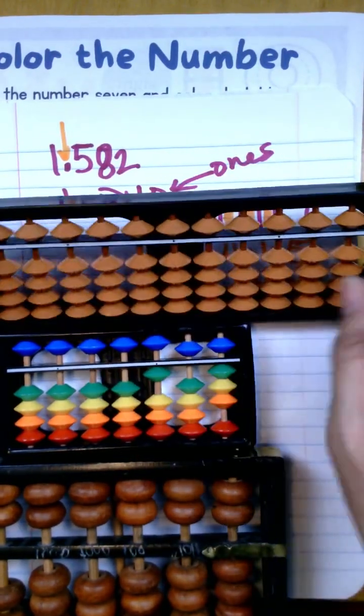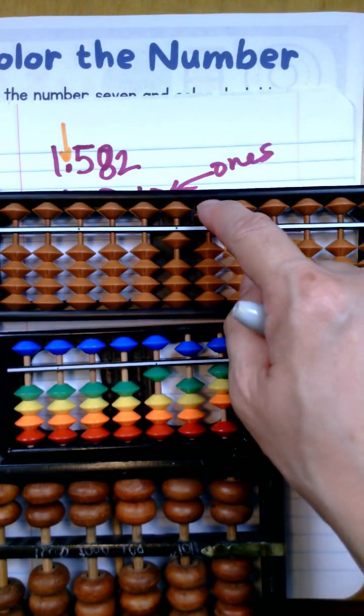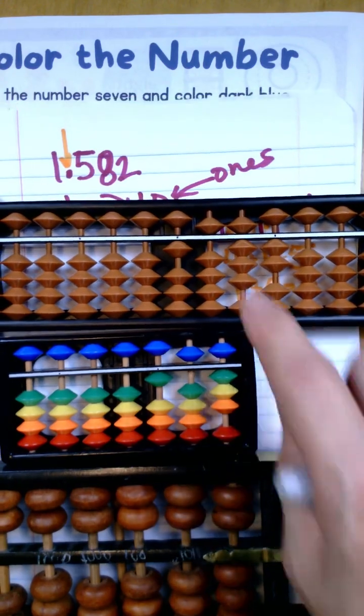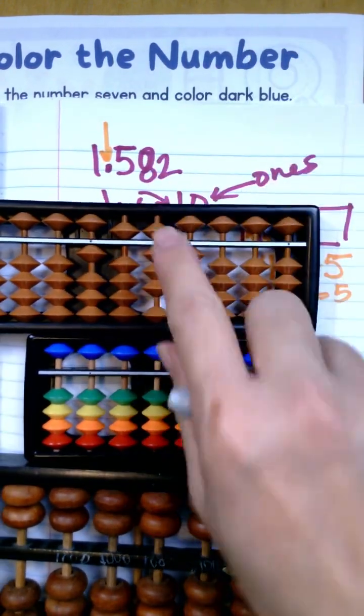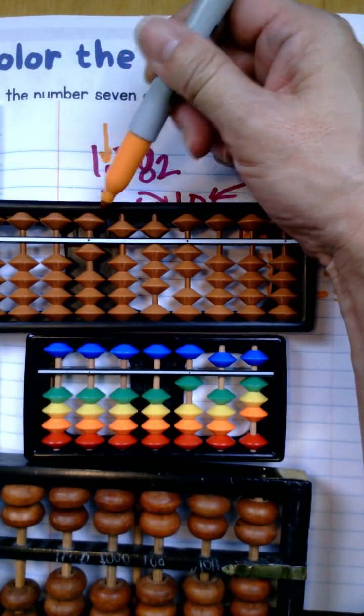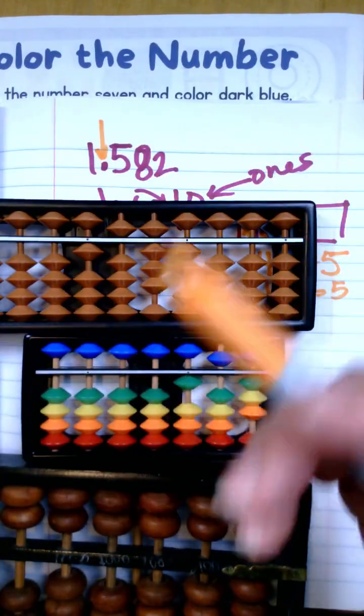So I should clear my abacus. So I clear my abacus. I do 1, 5, 8, and 2. Yeah, there we go. So that's what this is. And notice, because it doesn't take a place value, that's why it sits between this column and this column, because these two columns are place values.